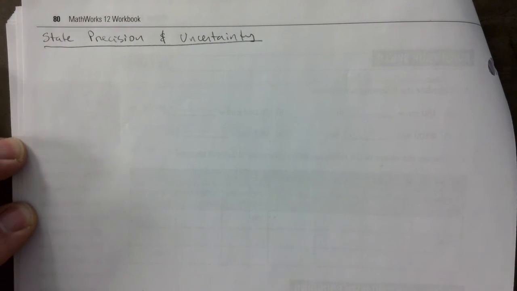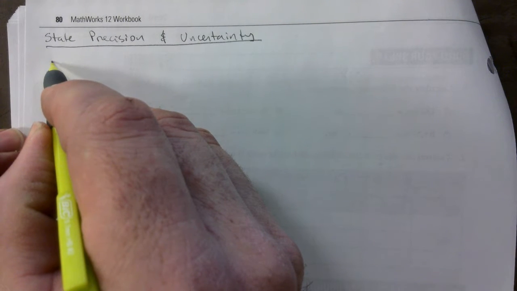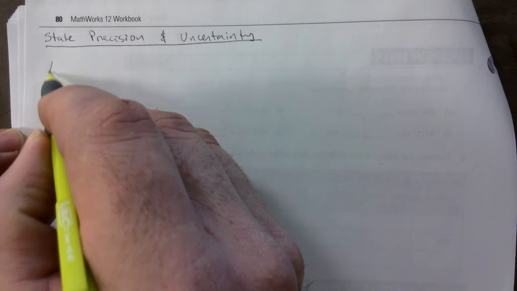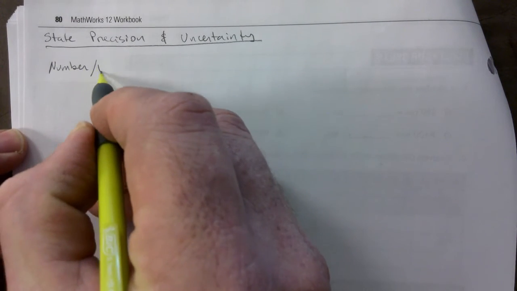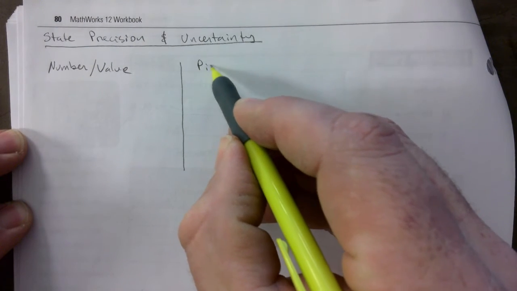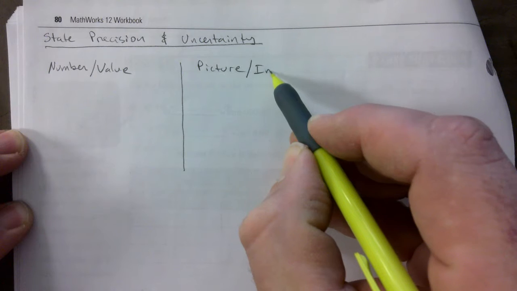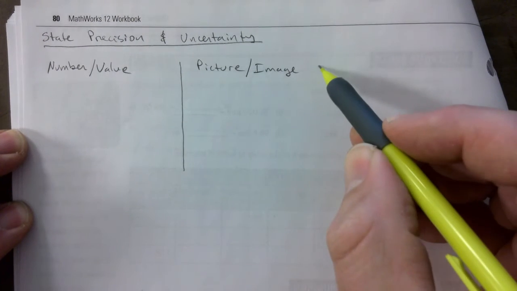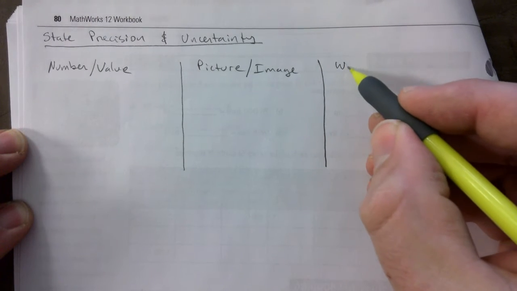This is how we're going to break this down. A number is given, number or value. That's going to be a column right there. Then we're going to have a picture or an image. And we're going to have words.